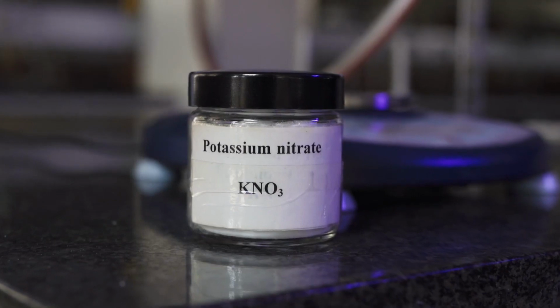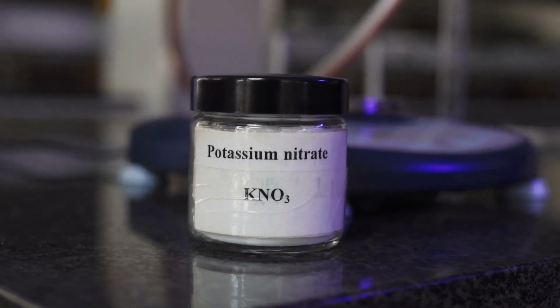For experiment 1, we're going to make a potassium nitrate solution by adding a specific mass of potassium nitrate crystals into water, making sure it dissolves totally, followed by recrystallization in an ice bath. We will then filter the crystals so that we can weigh the mass that crystallized out of solution.